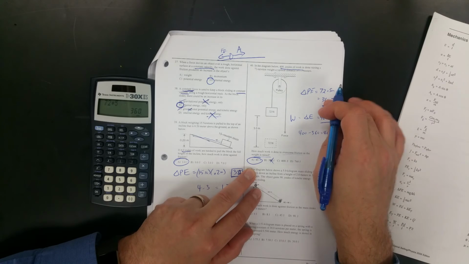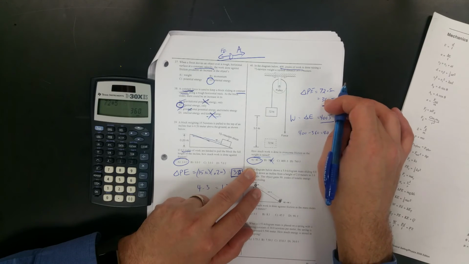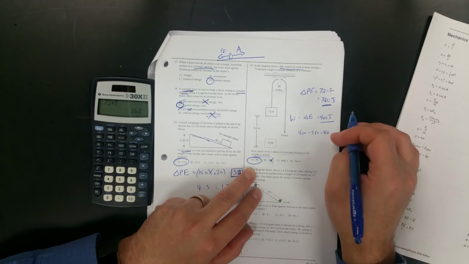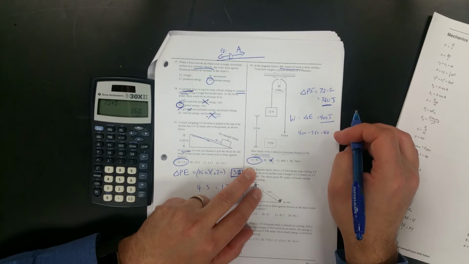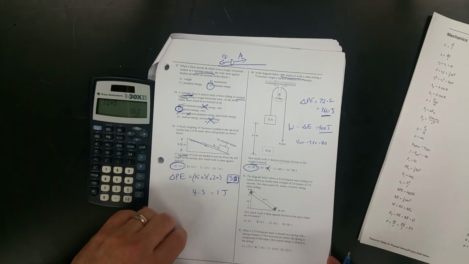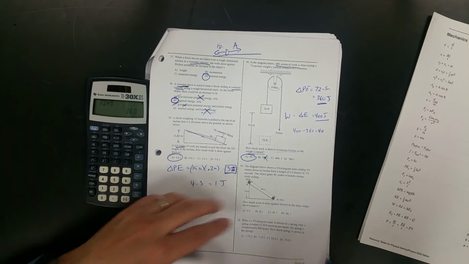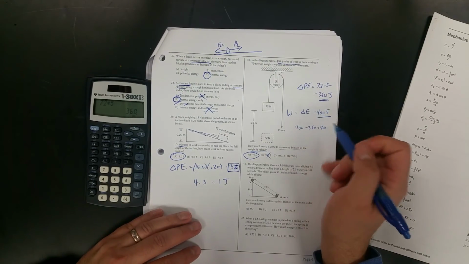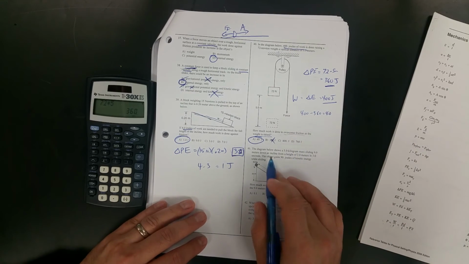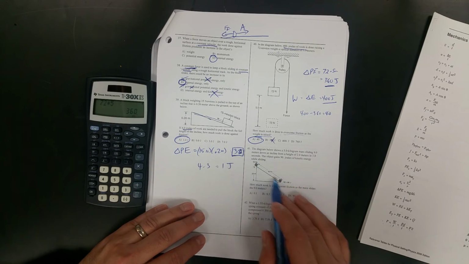400 joules of work, 360 goes to elevating it, increasing potential energy. 40 joules increases friction. It doesn't say constant speed. That would probably be good to have in that problem, just to indicate that you're not adding kinetic energy as well. Okay, mass slides down an incline.